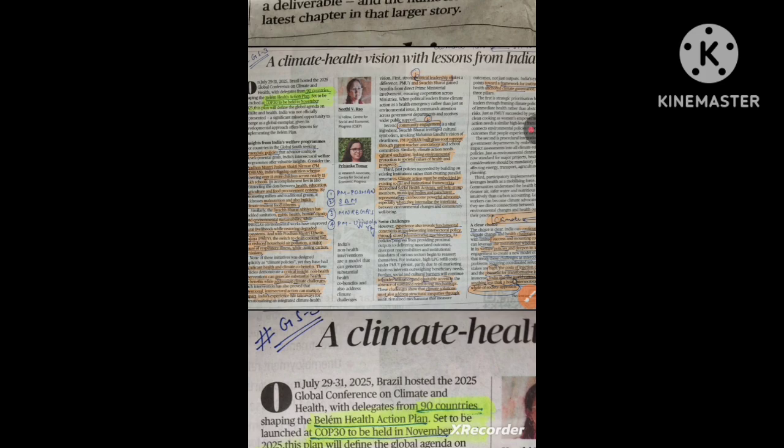So whenever in environment you get questions on how India is tackling environmental problems, how India is tackling climate change, or what we are doing in the field of climate smart agriculture, we will not only write Paramparagat Krishi Vikas Yojana, or what the government is doing directly in that sector.